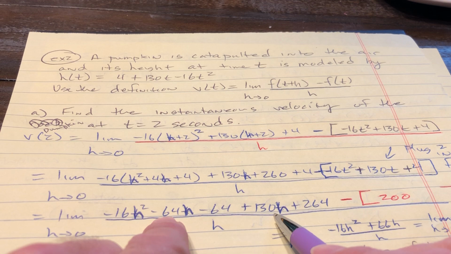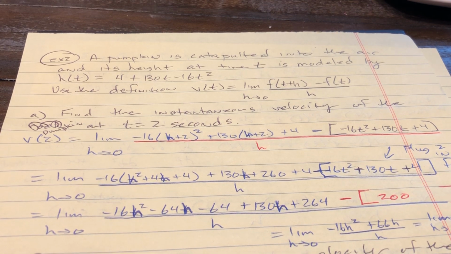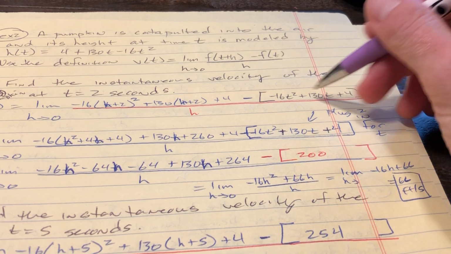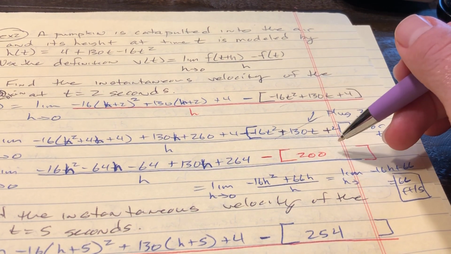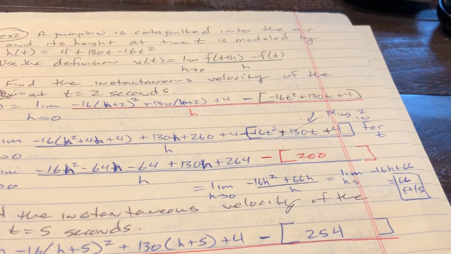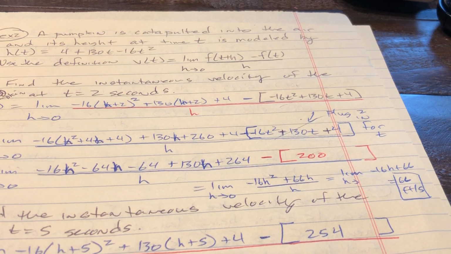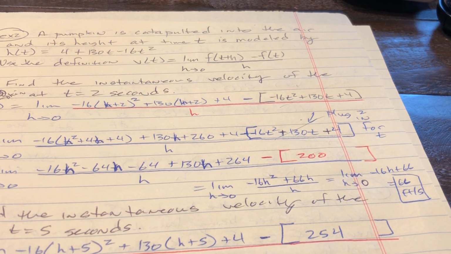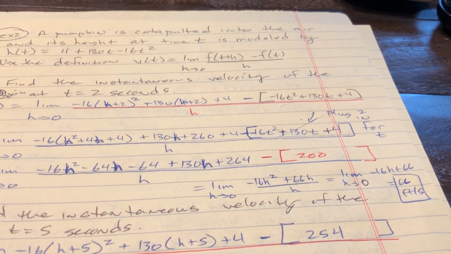Minus 200, they cancel. What's going to happen with the h's? You're going to have 66h, negative 16h squared. Again, that doesn't need to be there. It should be 200, 200, 200. Divide by h. The limit as h goes to 0 is going to be 66 feet per second. 66 feet per second. So it's still going up.